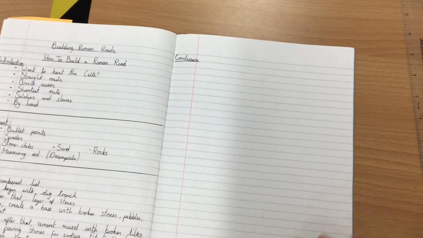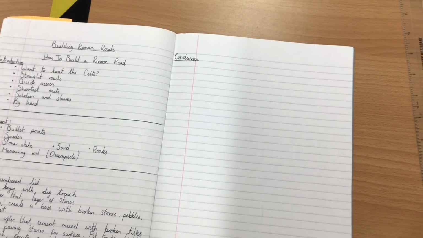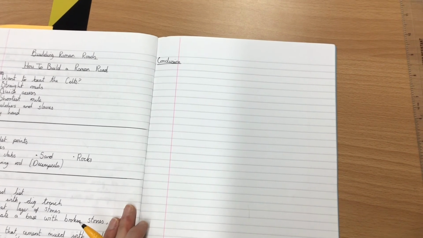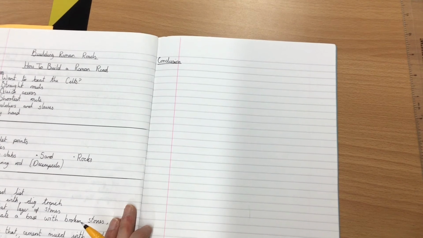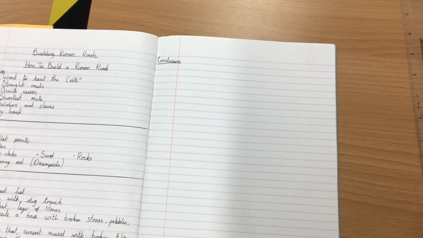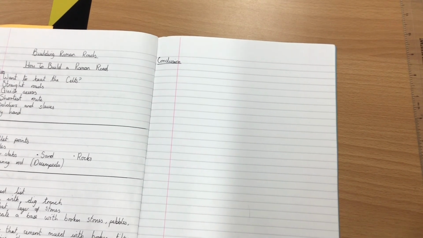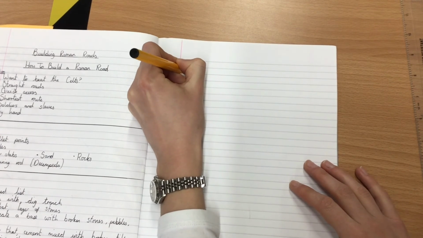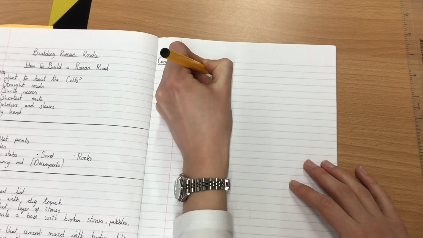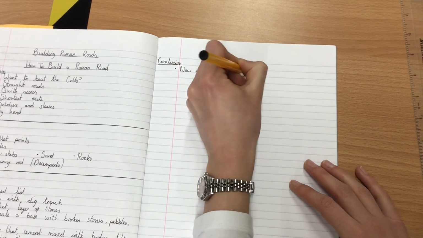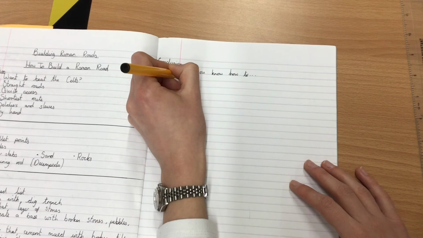Okay. Now, in my conclusion, I'm going to write something along the lines of, now you know how to build a Roman road, but I also want to include something quite powerful because I know the Romans were quite mean in their quest to conquer the Celts. So I might write something along the lines of, we can march west and conquer them. So I might start it with a now, or now you know how to, and I can finish that off tomorrow.